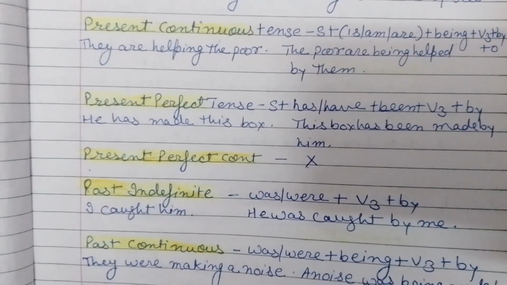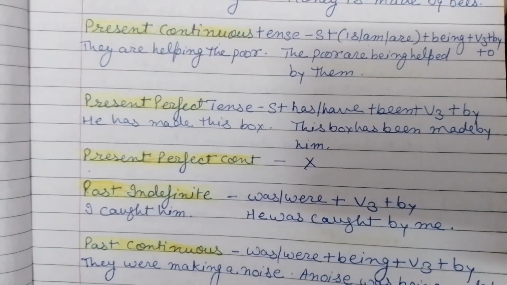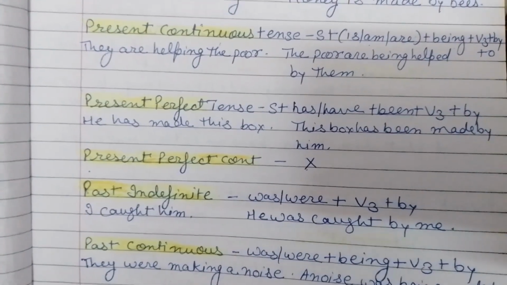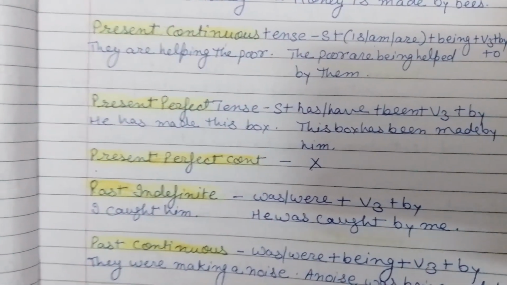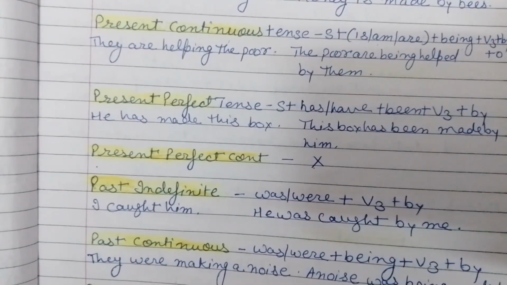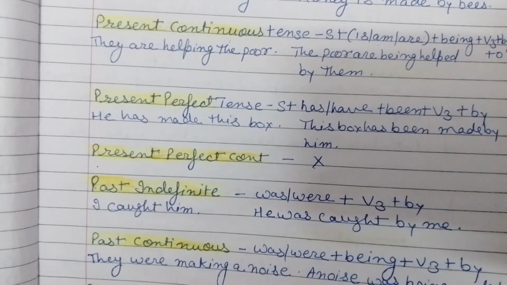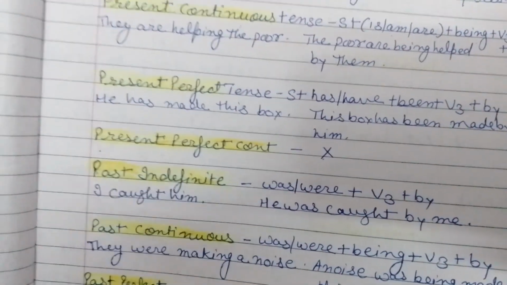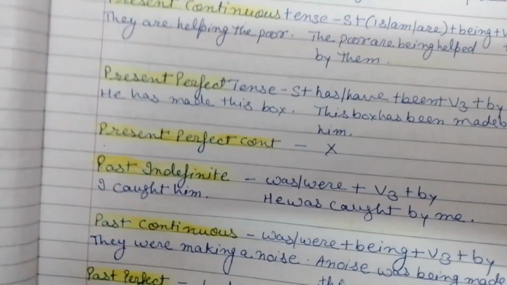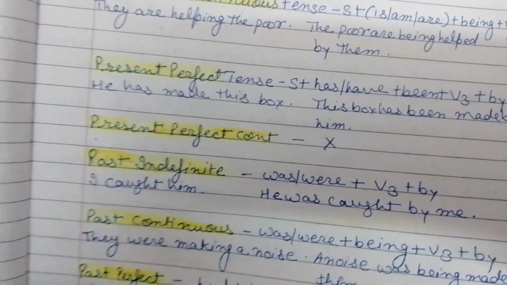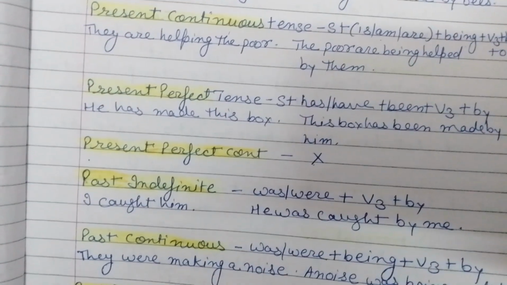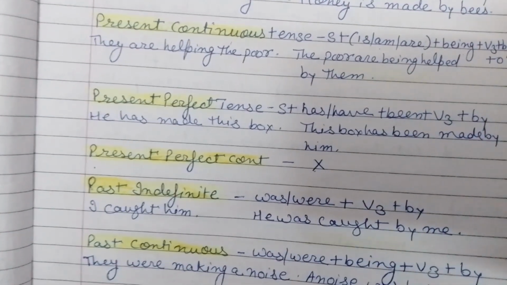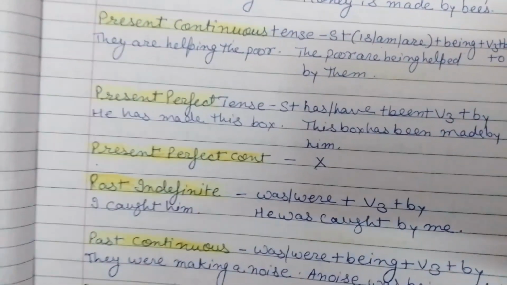Here, whenever we have perfect tense, any perfect tense, we will use the word been plus V3. Always keep this thing in mind. So, he has made this box will change to this box has been made by him. We will use has or have plus been plus V3.